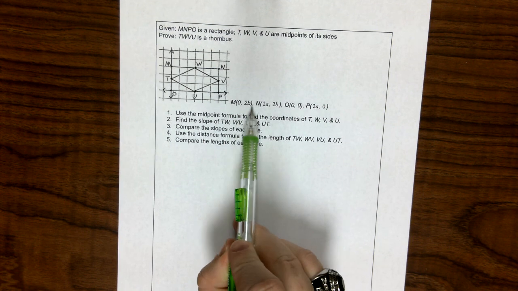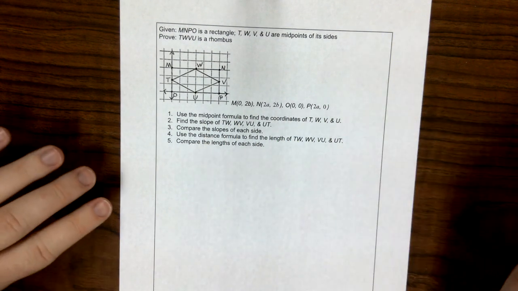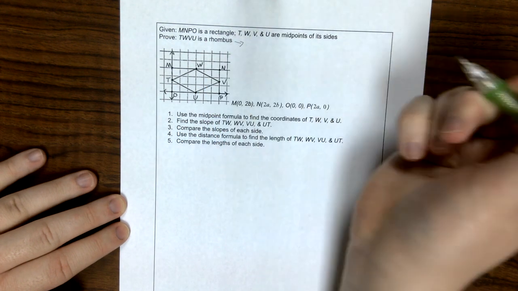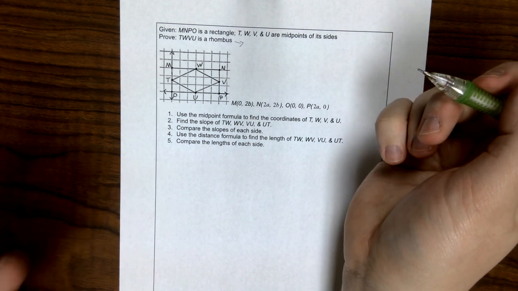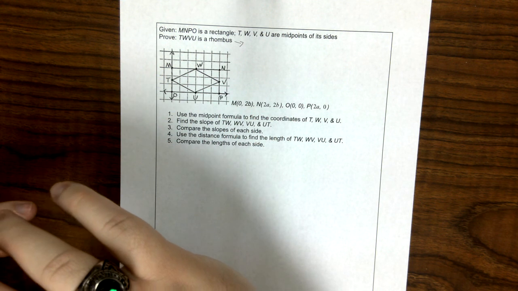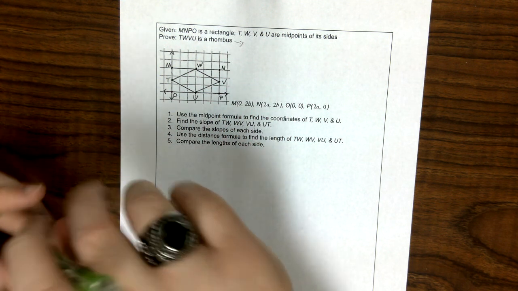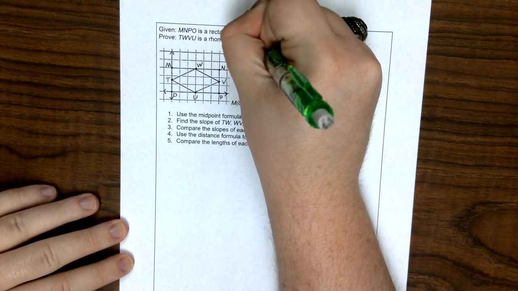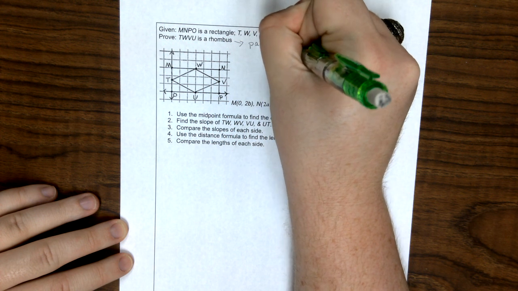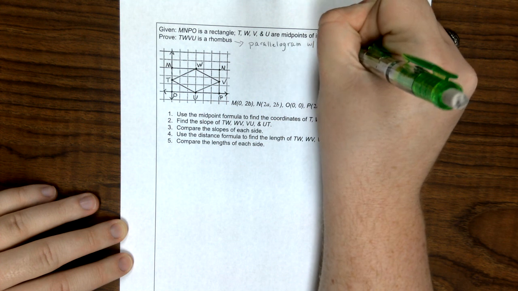I've given you the coordinates to use and a game plan, so we're able to follow it. But you remember what a rhombus is first. So a rhombus, remember, we know it has 4 congruent sides, but what is it? The more basic version of it. Remember, the definition we gave was that it's a parallelogram. So this is a parallelogram with 4 congruent sides.